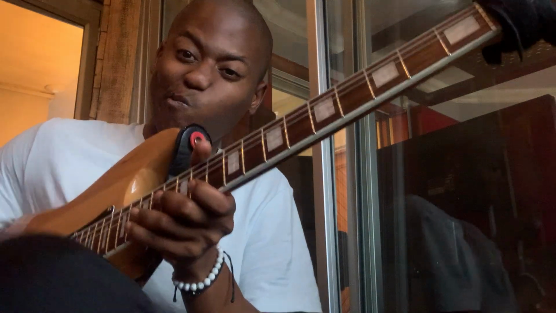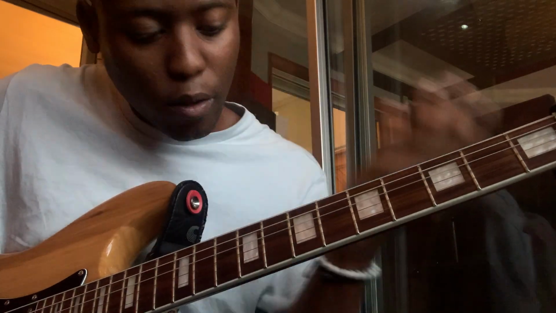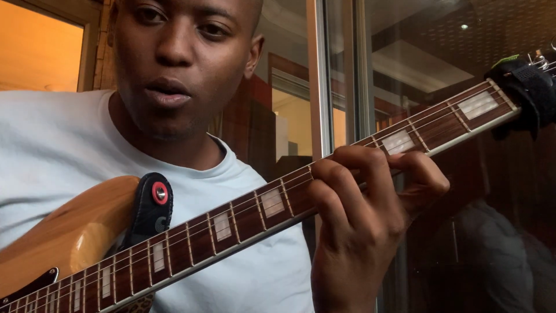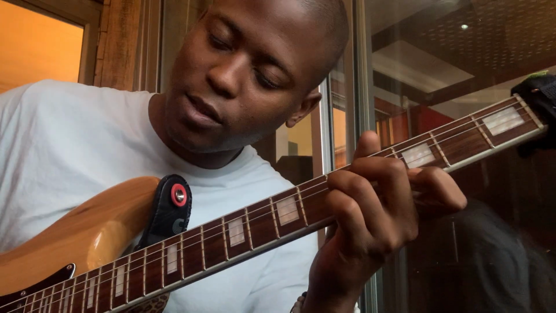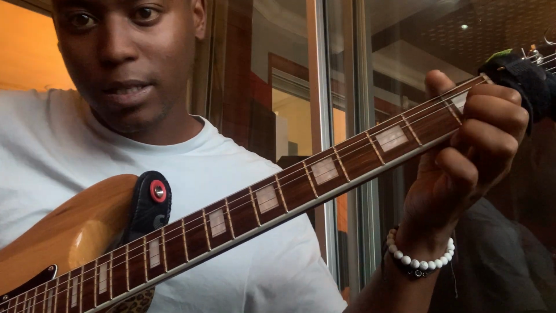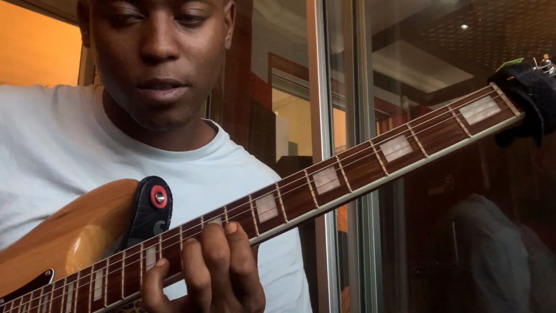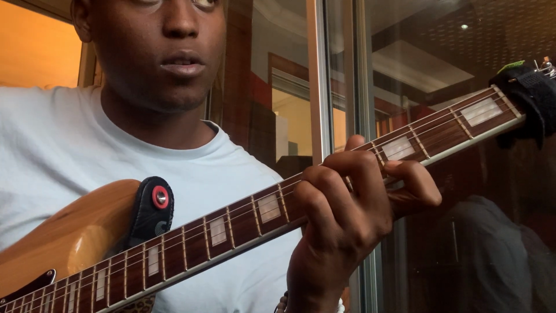Now, this is what we've been building up to. It only took me 10 minutes to get here, but this is what we've been building up to. Remember in the first video, I said if this is my root position, I should have a second inversion below it and a first inversion above it. So this would be the second inversion below it. This would be the first inversion above it. This would be my root.